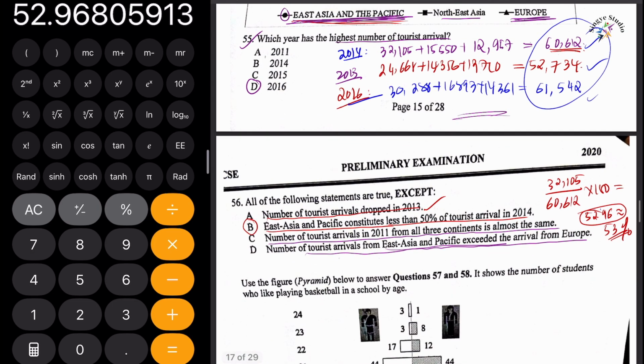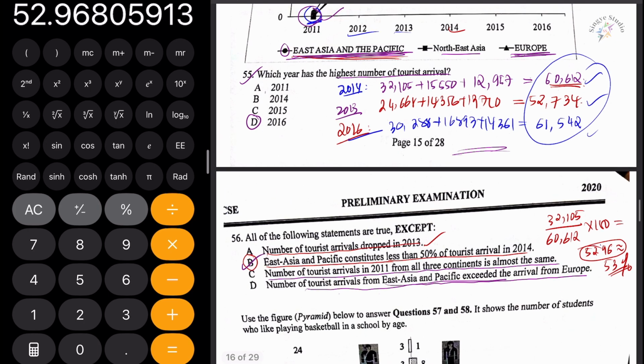So we have to choose the odd one, which is the incorrect one. We can say that B is the incorrect one, which means it's not less than 50 but greater than 50%. So this is the answer.